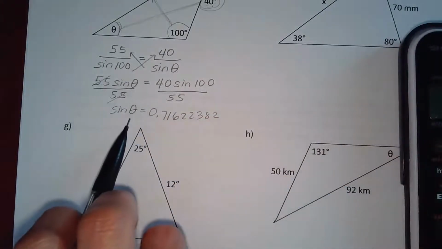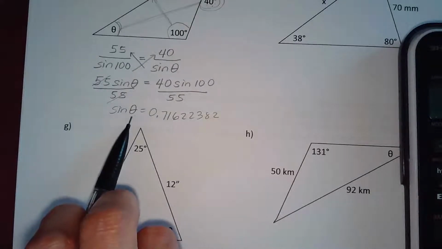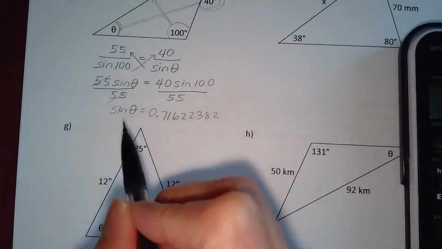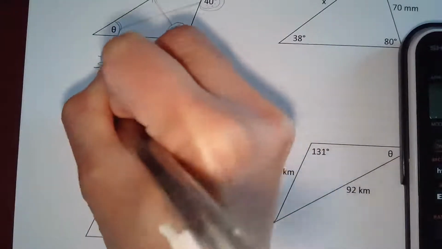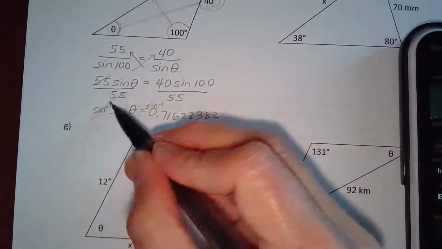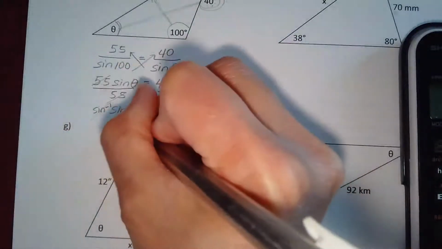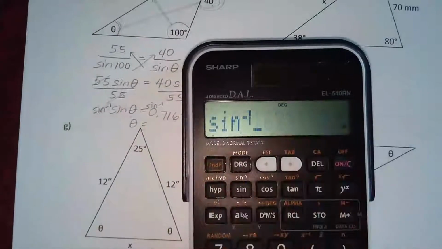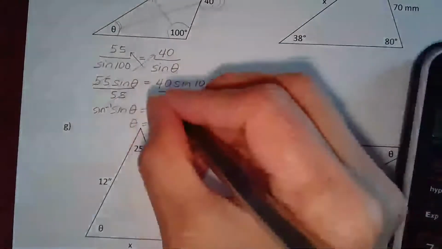Now, the last step is to solve for theta. Okay, well, how do I get the theta alone? Can you see it's sine in here? So if I take the sine inverse, that will cancel the sine. So I've got to take the sine inverse on both sides. Sine inverse will cancel the sine, so they cancel each other out. I'm left with theta, which is the sine inverse of that. Sine inverse of that is 45.74 degrees.